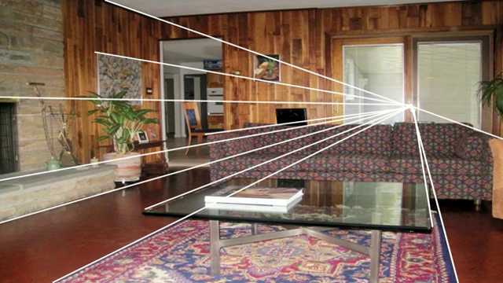Let's start by looking at the top line on the left. It's just a little bit of the ceiling of the left-hand wall, and it moves down towards a point where all the lines converge. The next line below it is the top of a painting on the wall.